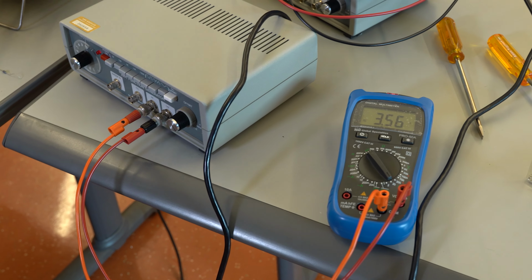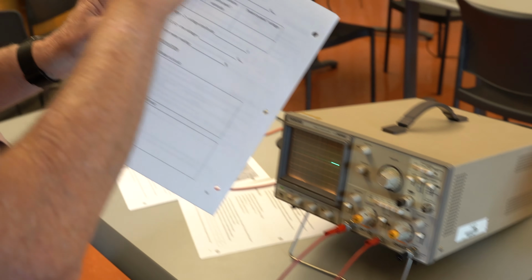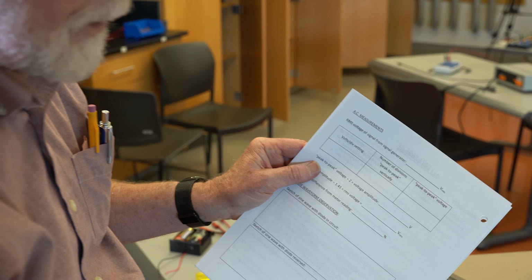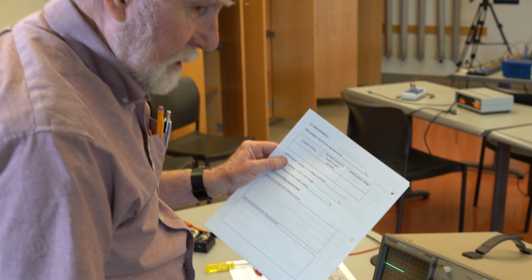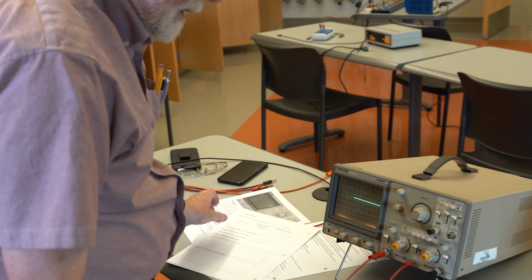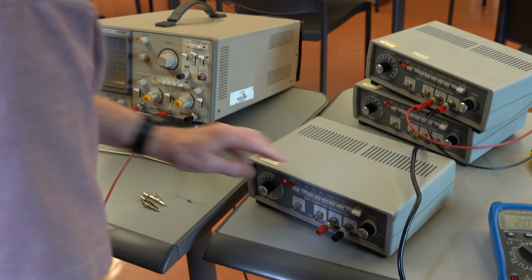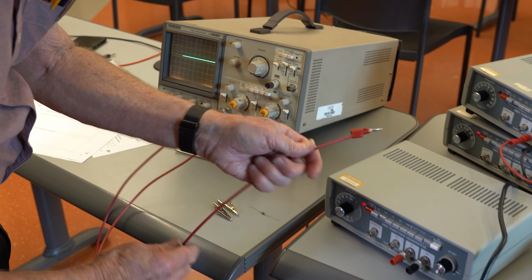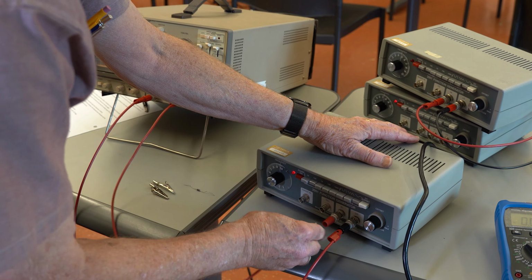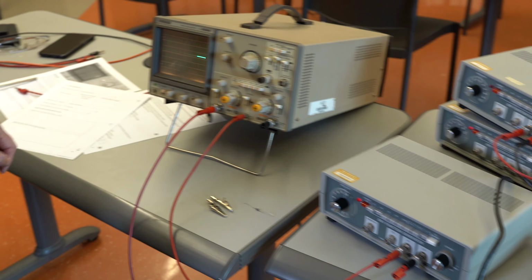Remember, the sine wave has a peak-to-peak voltage and a root mean squared, or sort of an average voltage. That's what the voltmeter is measuring. So we've got that RMS voltage measured. I'm going to plug this back into the oscilloscope and see if the oscilloscope agrees with that measurement.